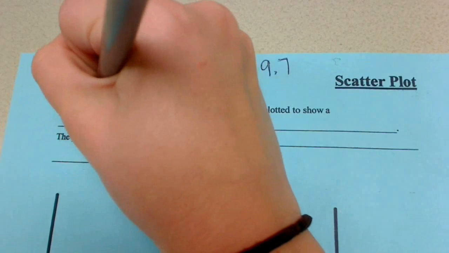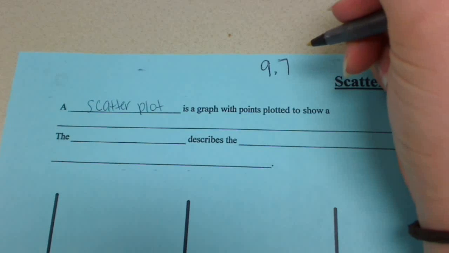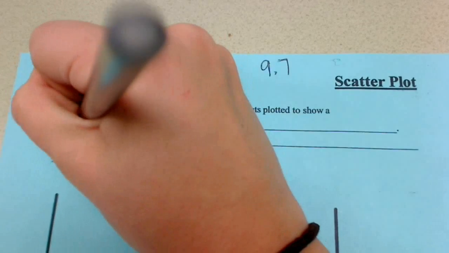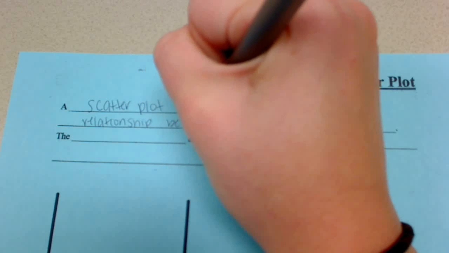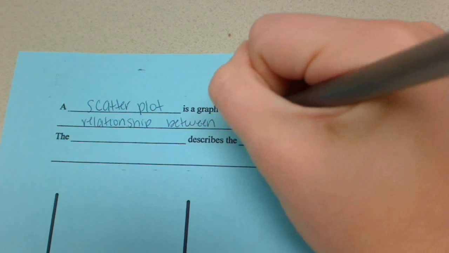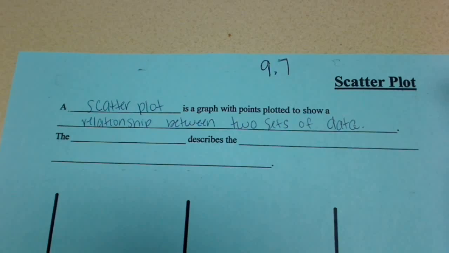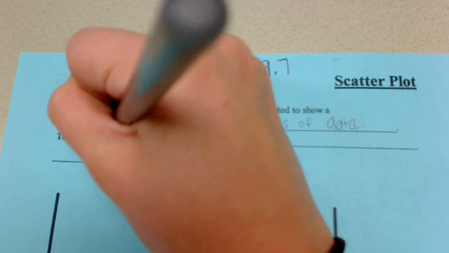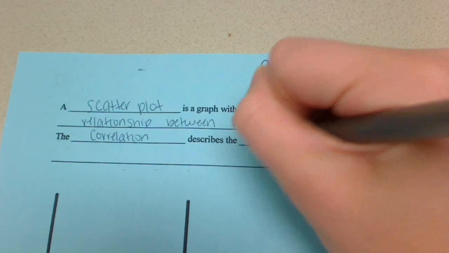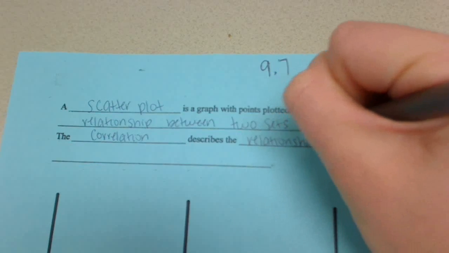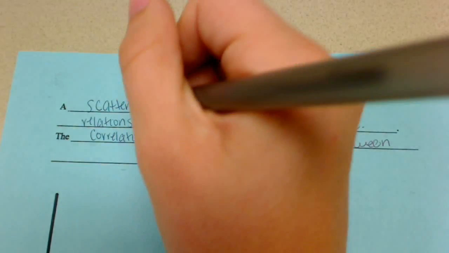A scatterplot is a graph with points plotted to show a relationship between two sets of data. The correlation describes the relationship between two sets of data.